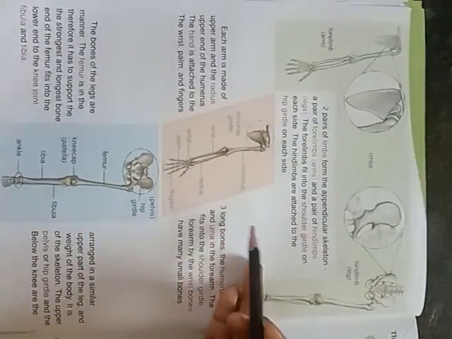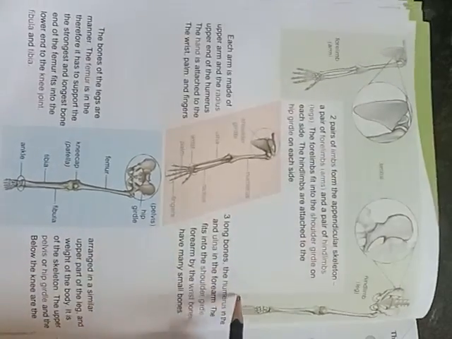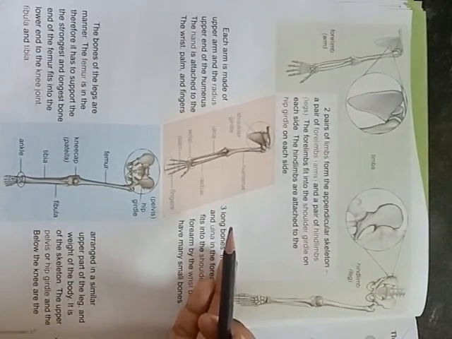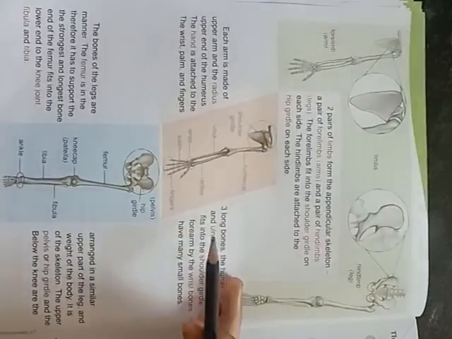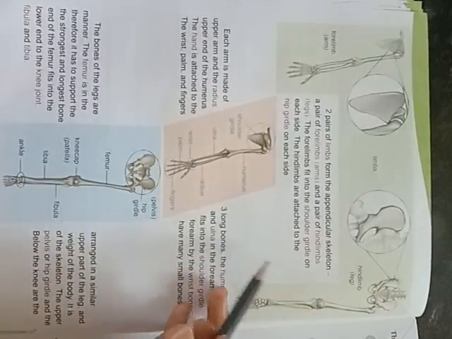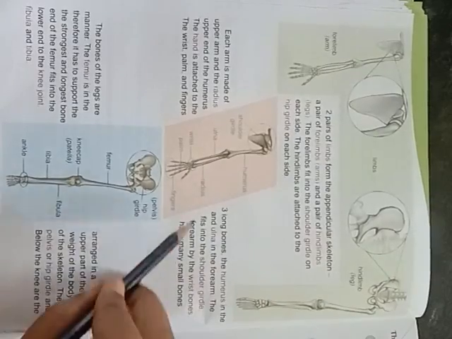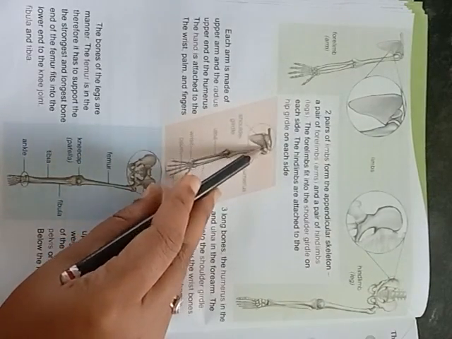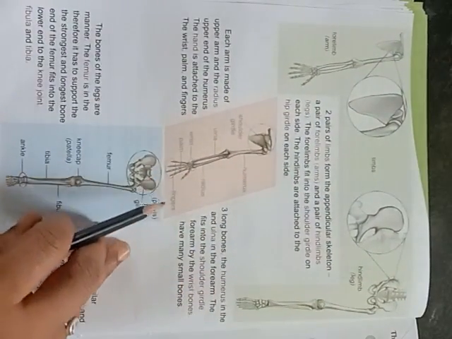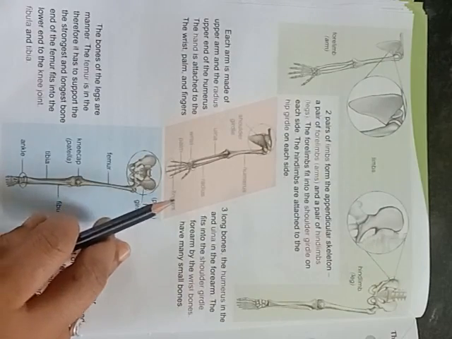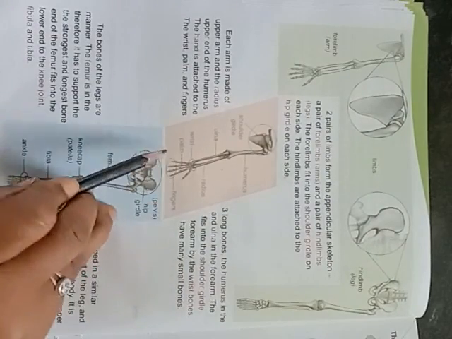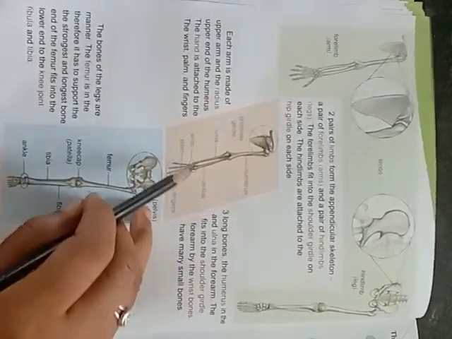Next, three long bones: the humerus, and the radius and ulna in the forearm. The upper end fits into the shoulder girdle. The hand is attached to the forearm by the wrist bones. This is wrist bones, which have many small bones.